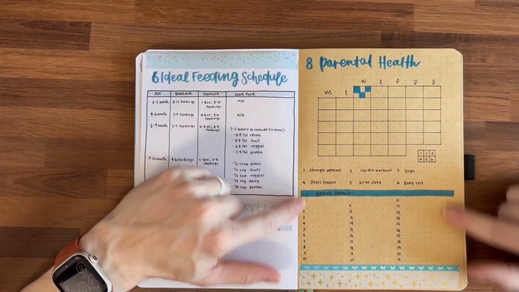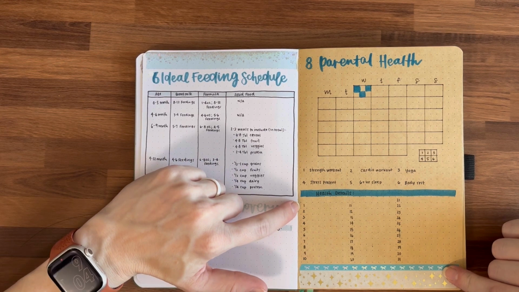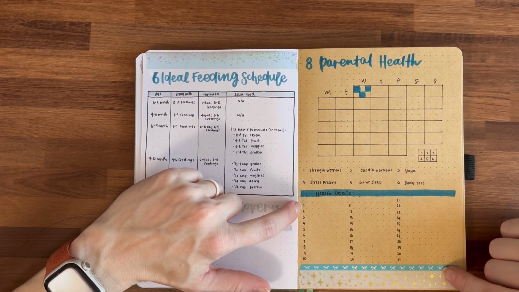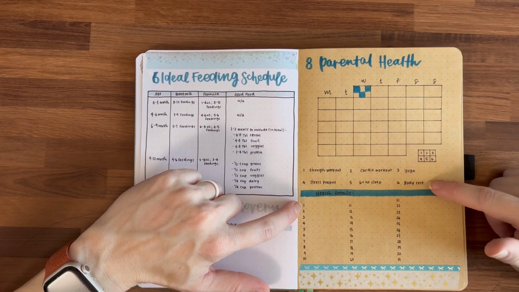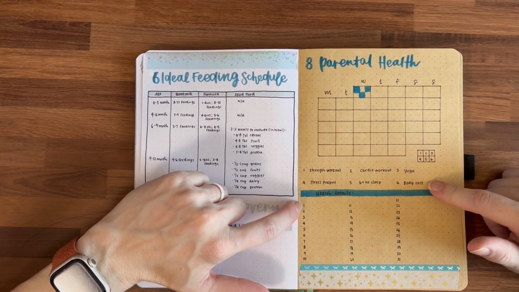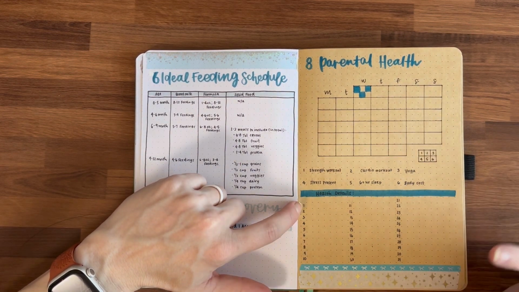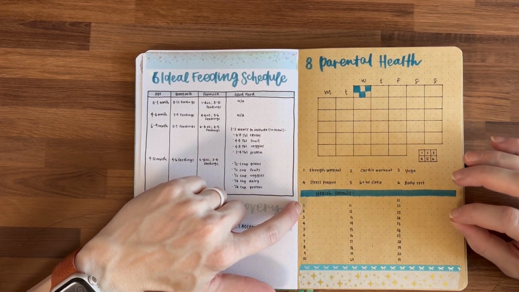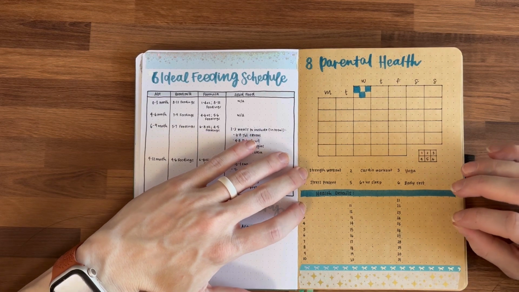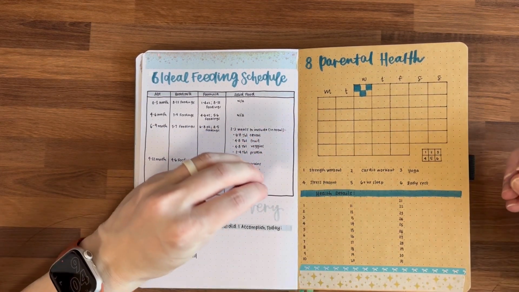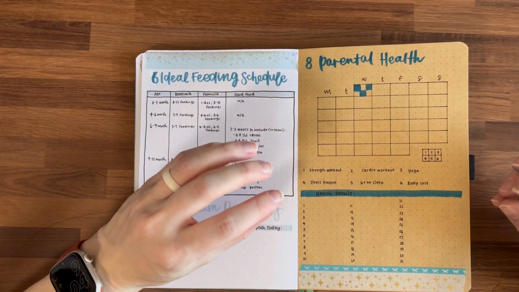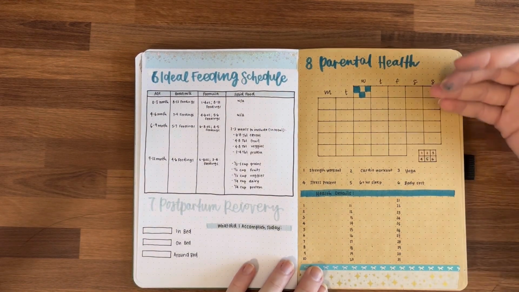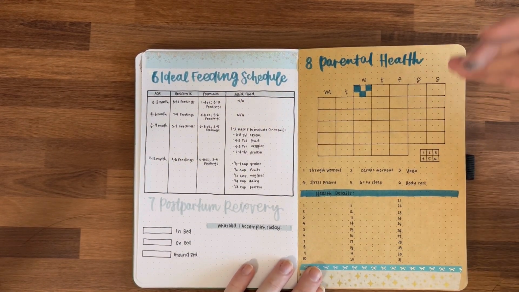And then I have a section for health details down here. So each day you could put what type of strength training you did, how much sleep you got, if you got body rest, which is, again, 100% valid. You don't have to do cardio every single day when you're recovering postpartum. I'm just saying that you can shoot for those types of things, especially early on, and especially being able to tally over time how much better it has gotten.